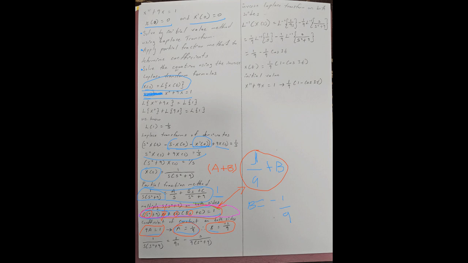What's the coefficient of s squared on the left-hand side of this equation? The coefficient would be a plus b. Great. Just a plus b, right? Now, what is the coefficient of s squared on the right-hand side of the equation?